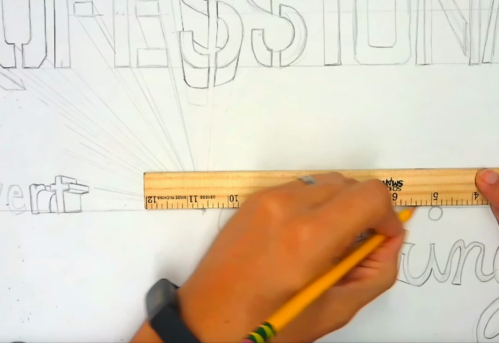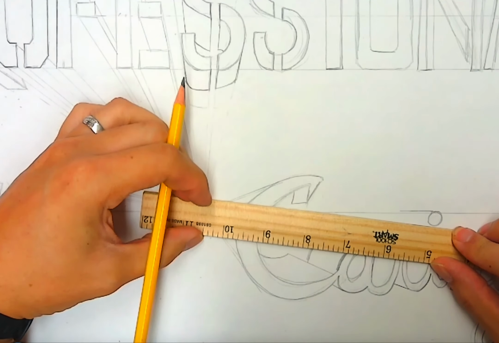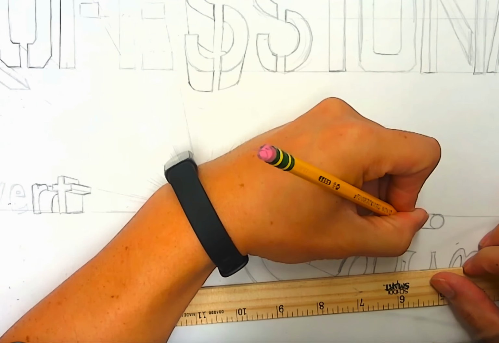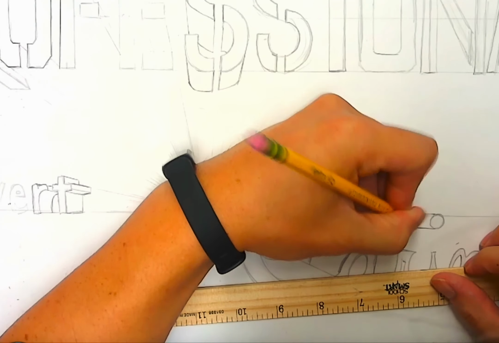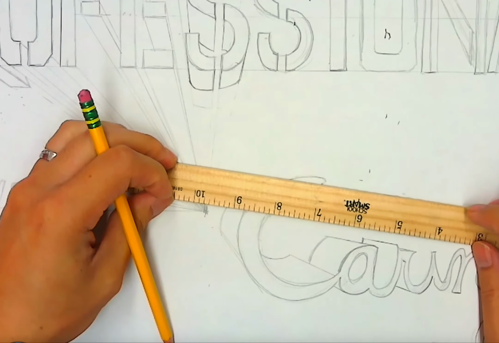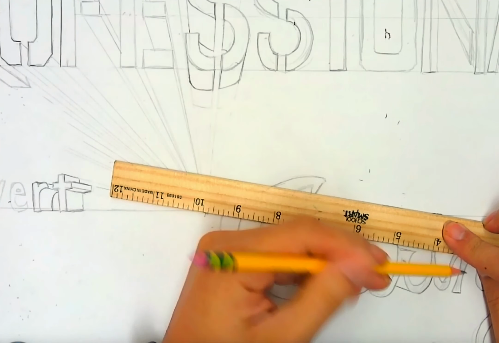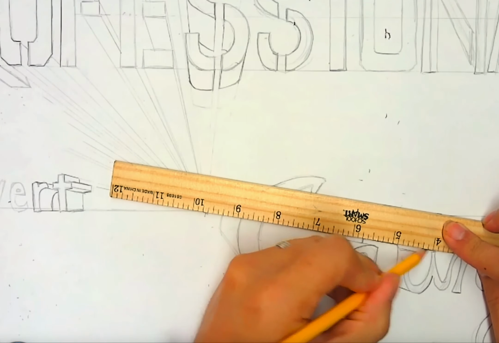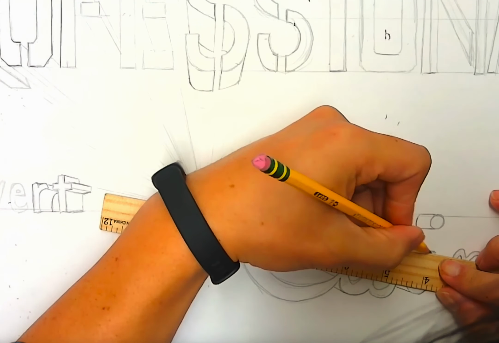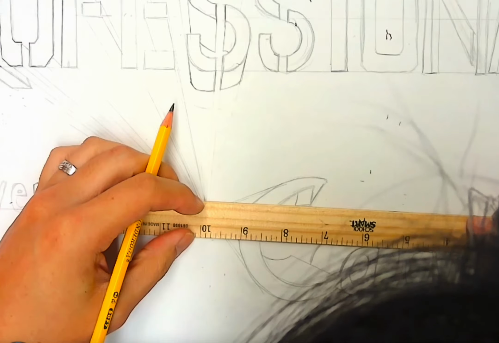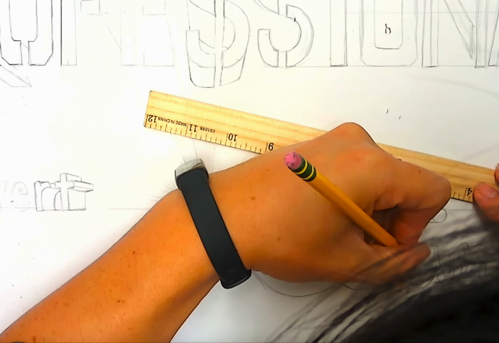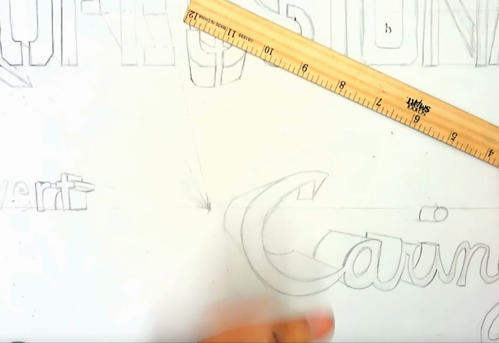I'm going to do the top first, and then go to the bottom. You always want to start from the center and go in whichever direction you want. I'm going to go up here, and one more diagonal line down here. This is going to match this line right here. And then we're going to do a curve that matches that curve there.